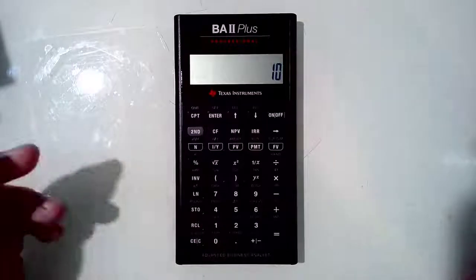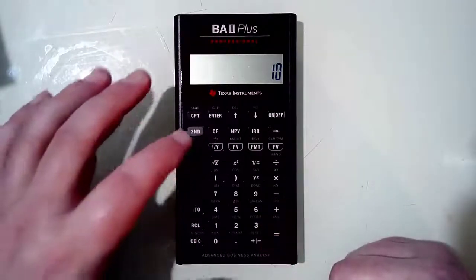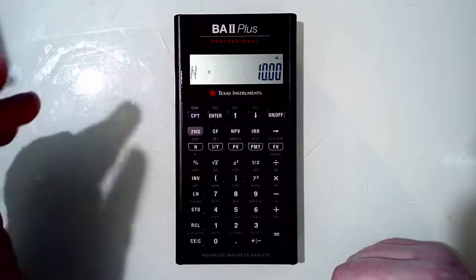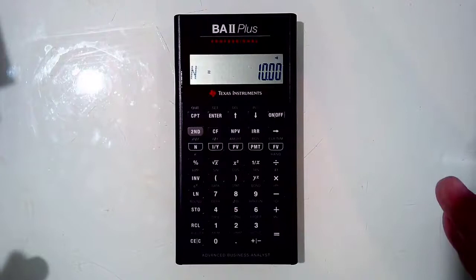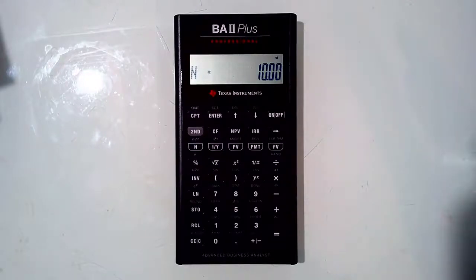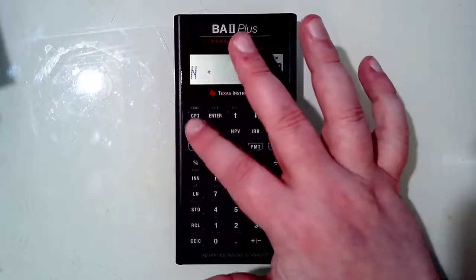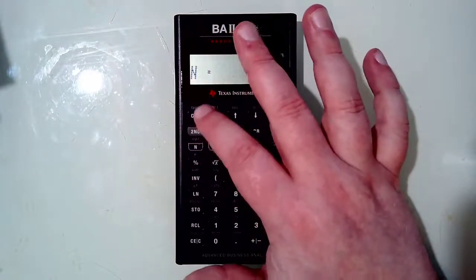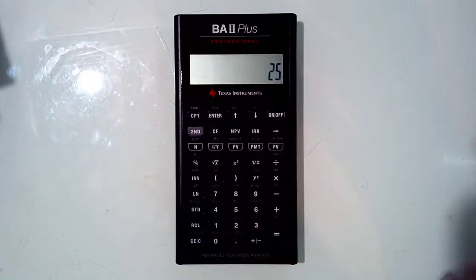So you put that in for N. First, what you do is type in the number and then hit the variable. When you see this screen, that means it's stored in the variable. Now, to move on to the next variable, let's say we want to enter interest. You can go to the main screen by hitting second and compute, the CPT button, which will quit, or you can just enter the next number for the next variable, and it'll take you back to the main screen too.